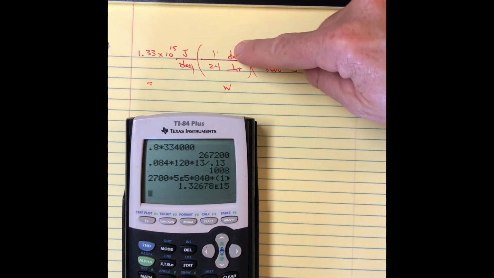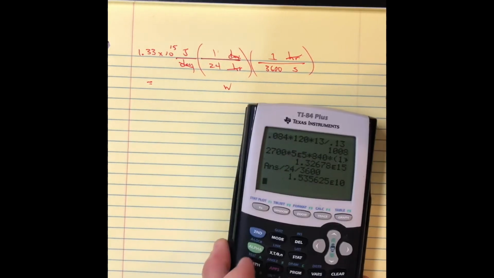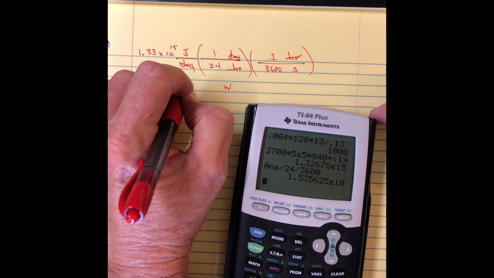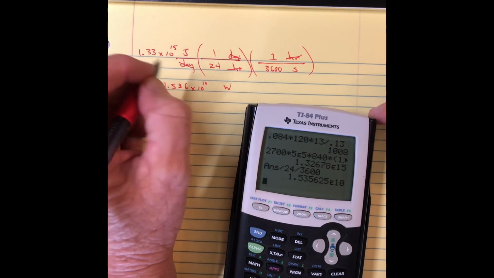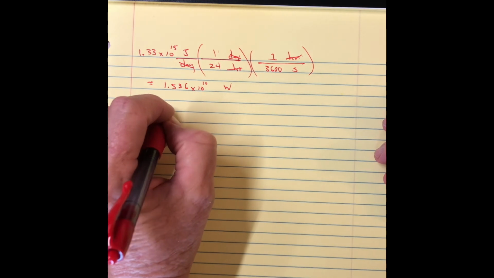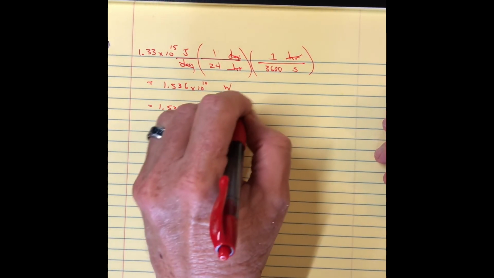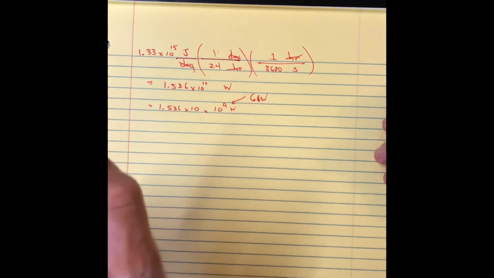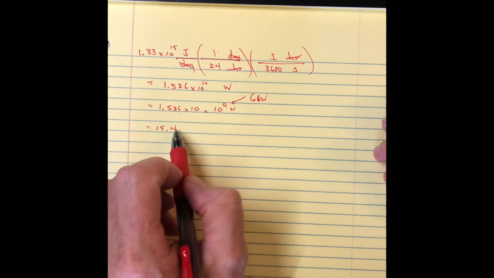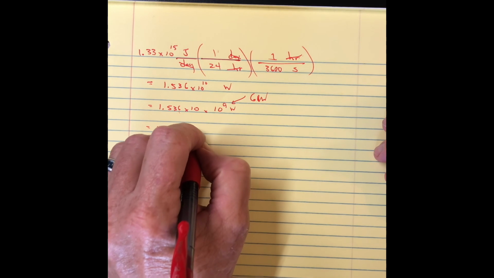All right, so I'm going to take this number and now divide it by 24. Now divide it by 3,600, and it looks like 1.54 times 10 to the 10th watts, which it might be kind of nice to write as times 10 to the 9th, because that right here would be a gigawatt. And that times 10 is 15, and I'll just do 3 significant figures. So 15.4 gigawatts.